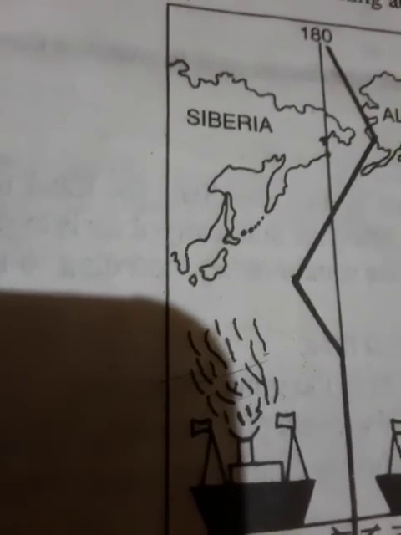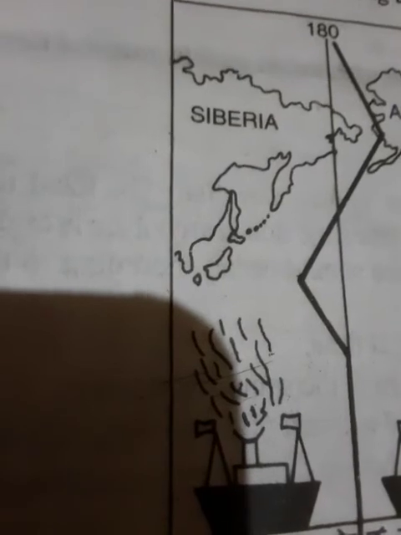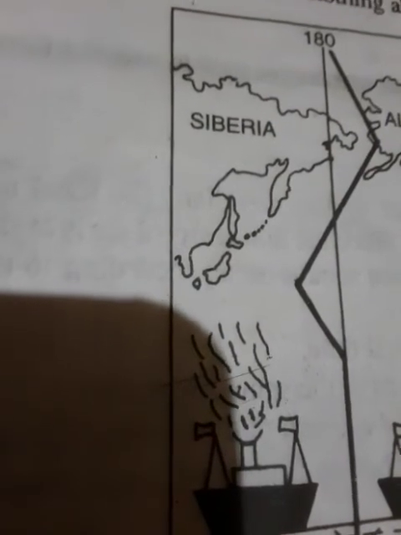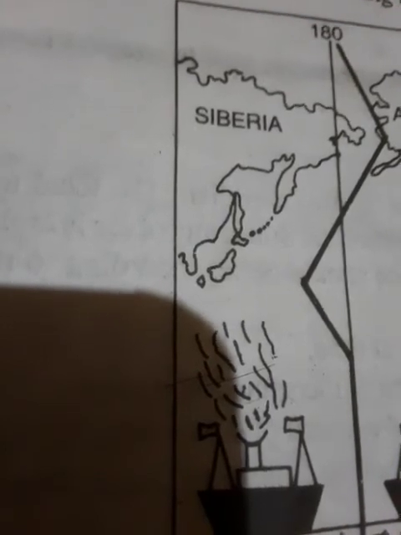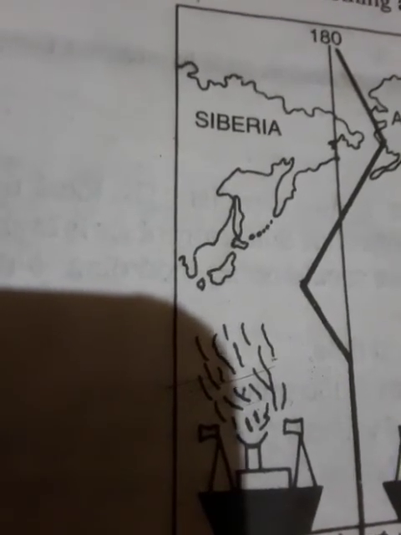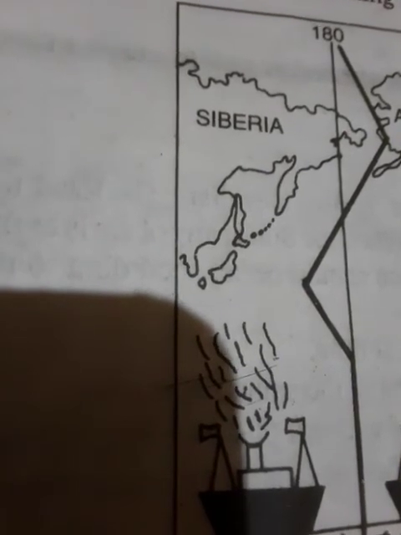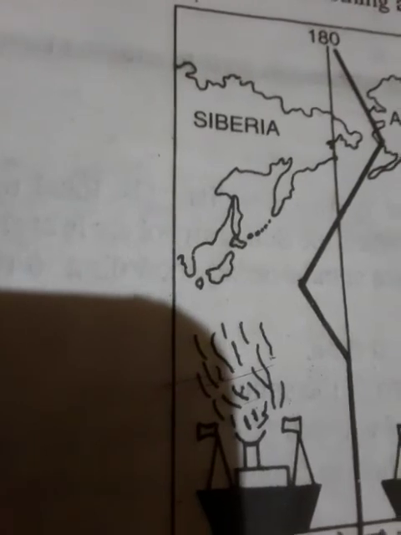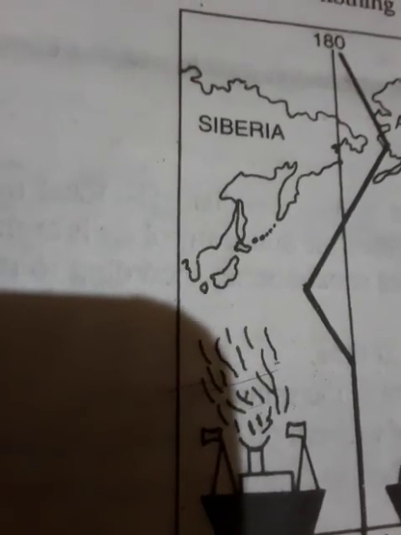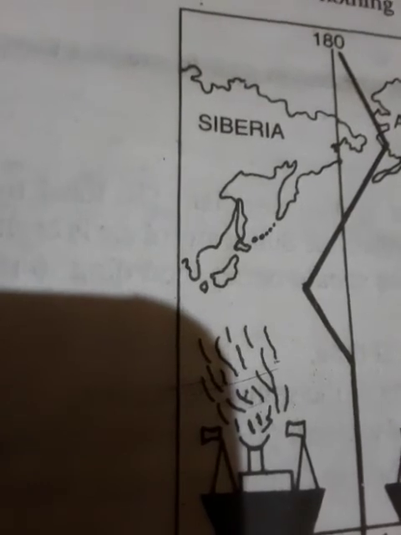If the dateline followed 180 degree exactly, it would pass through groups of islands and cause confusion between one island and another. Therefore, the dateline zigzags to avoid various groups of islands. It curves east of 180 degree in the Bering Strait between Siberia and Alaska. Further south it bends to the west at 180 degree so as to avoid cutting through the Aleutian Islands. Thus the dates of Siberia and Alaska differ. If it is July 14th in Siberia, it is July 13th in Alaska.